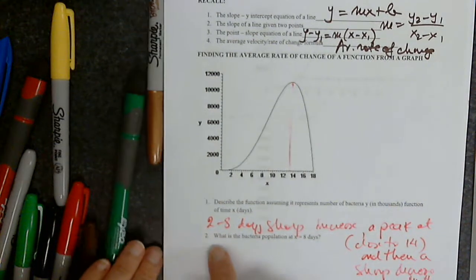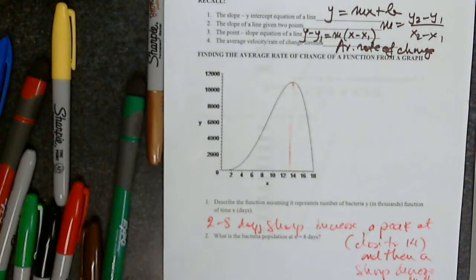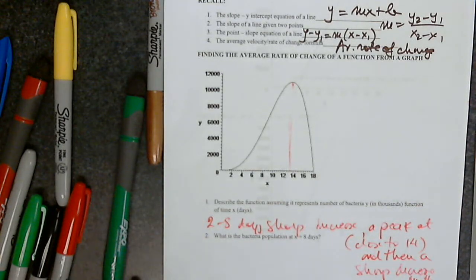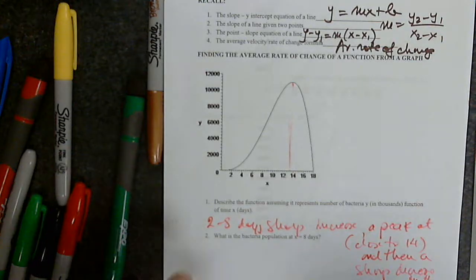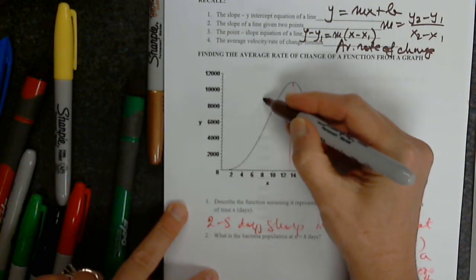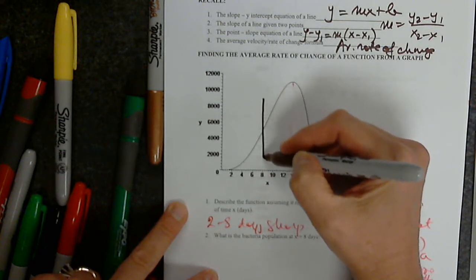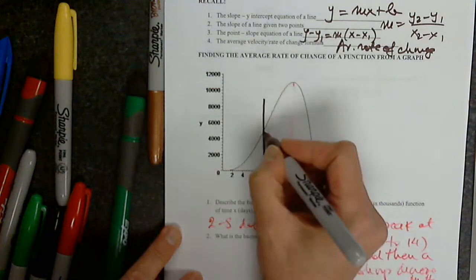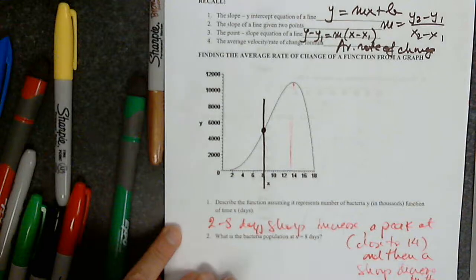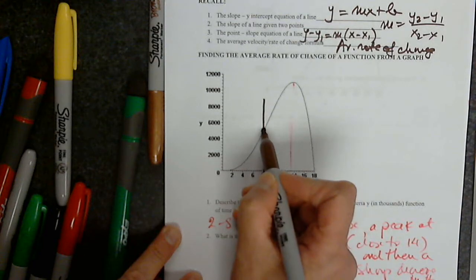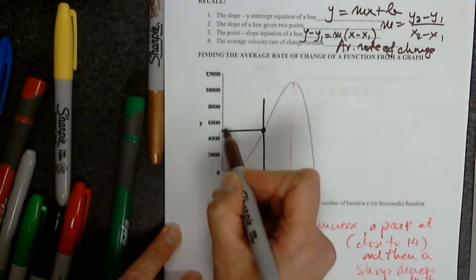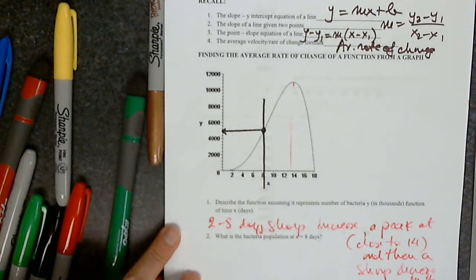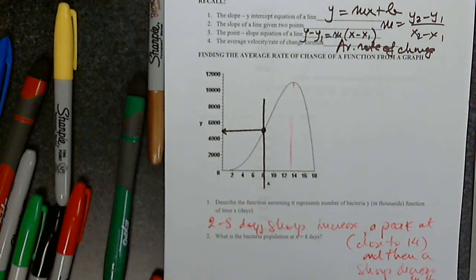Okay. What is the bacteria population at x equals 8 days? How do I read that? Well, I have to draw a vertical line at x equals 8 as accurately as possible. And then I have to read the y value at that point. So what would you estimate it to be?